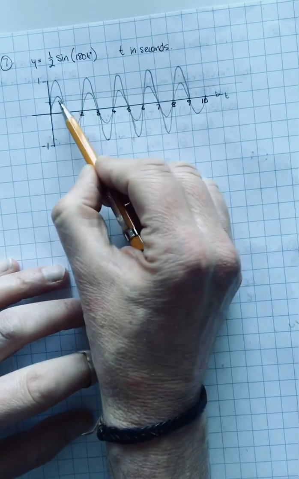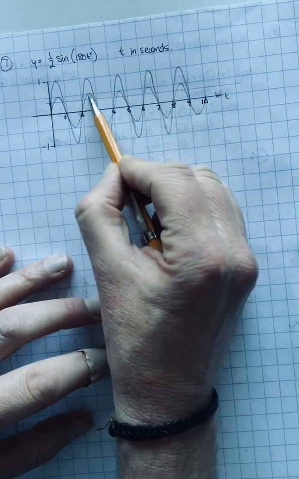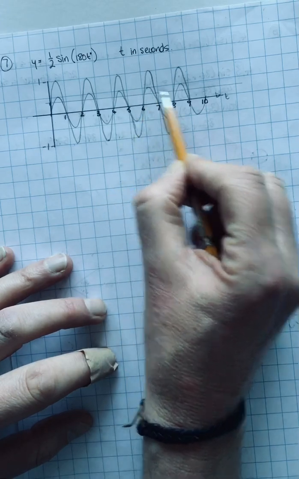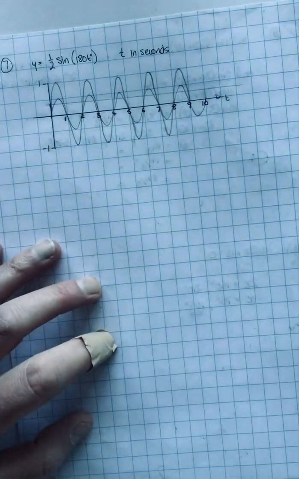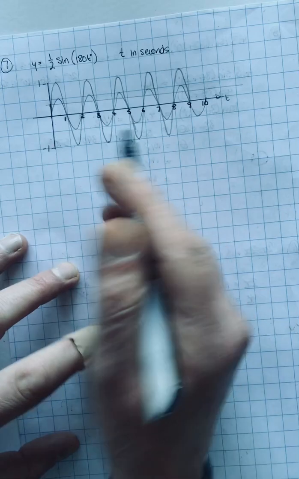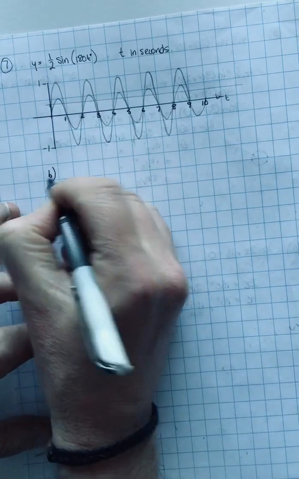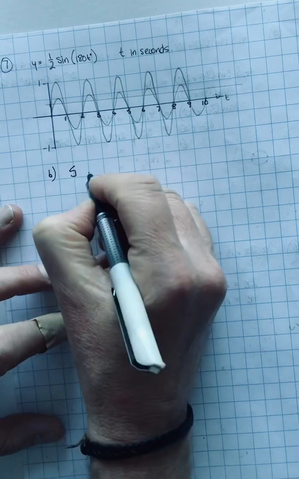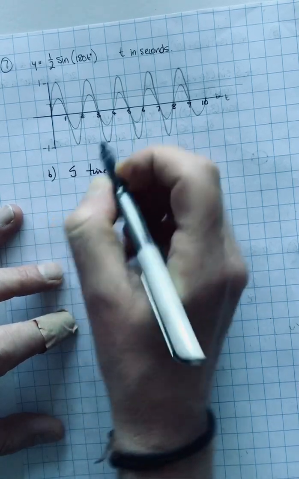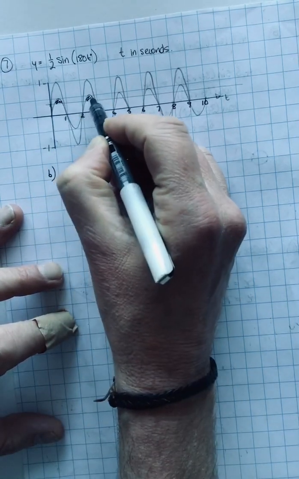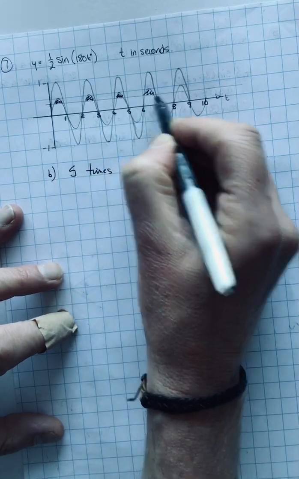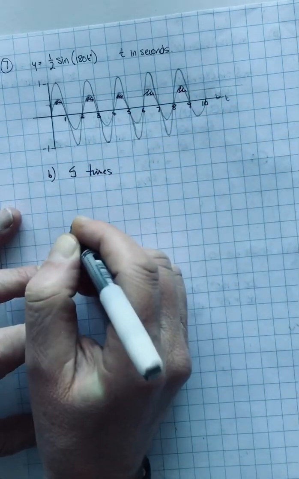The number of times it's above this line, so once, twice, 3 times, 4 times, 5 times. There are 5 occasions when the waves take it above 0.4 metres. So for part B, there are 5 times. And there they are. There's once, twice, 3, 4, 5 times.